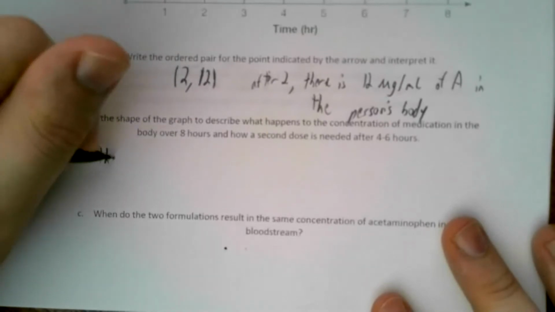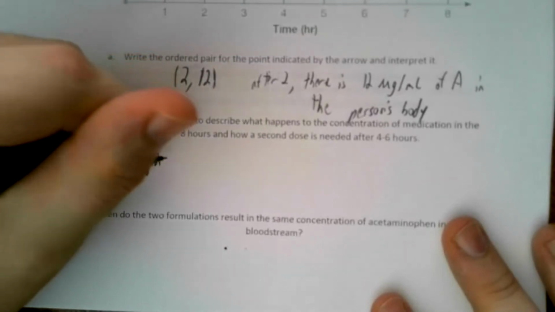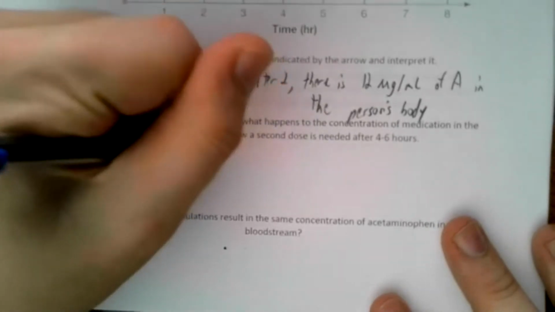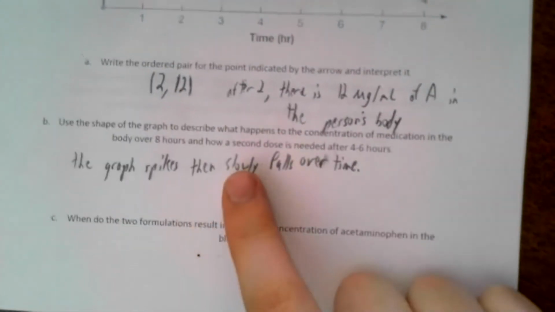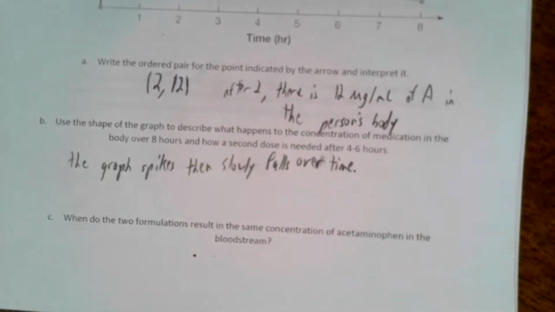So the graph spikes, then slowly falls over time. Okay. And then does anybody know why would we need a second dose after 4 to 6 hours? So why would we need a second dose of acetaminophen after 4 to 6 hours?